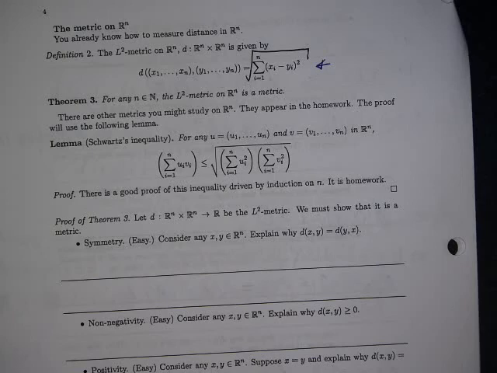Should I write any words, or is that? Maybe I'll just stall for a second and let you guys write the words.